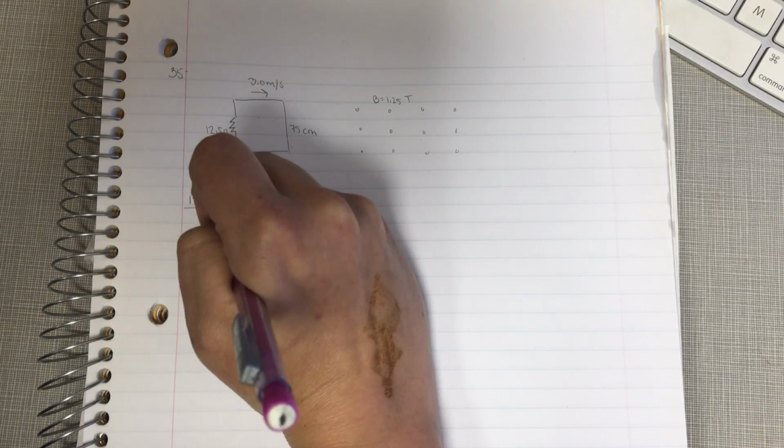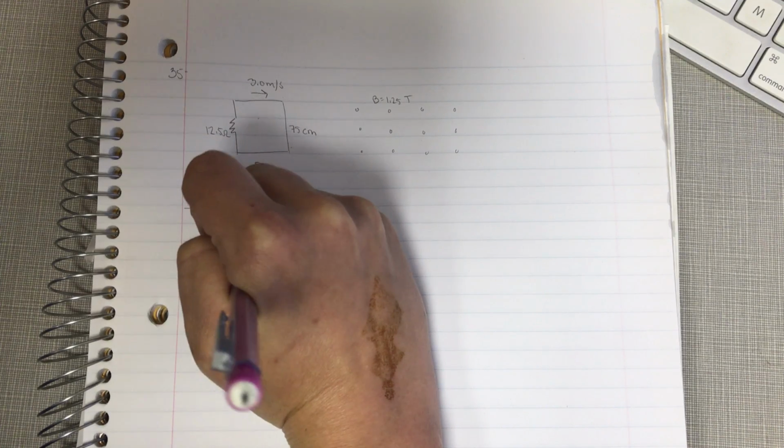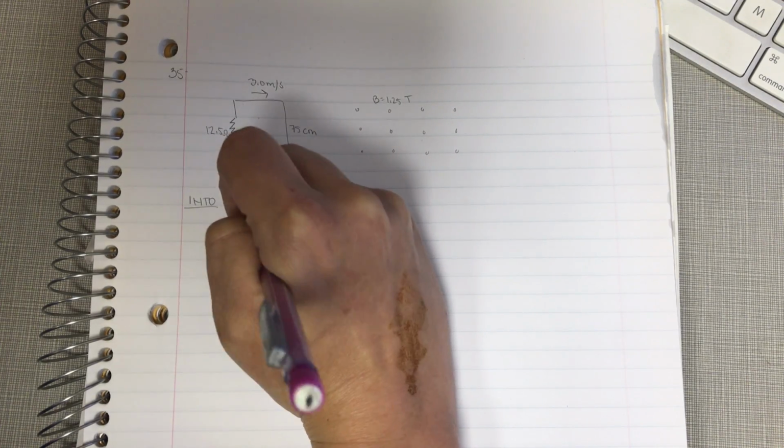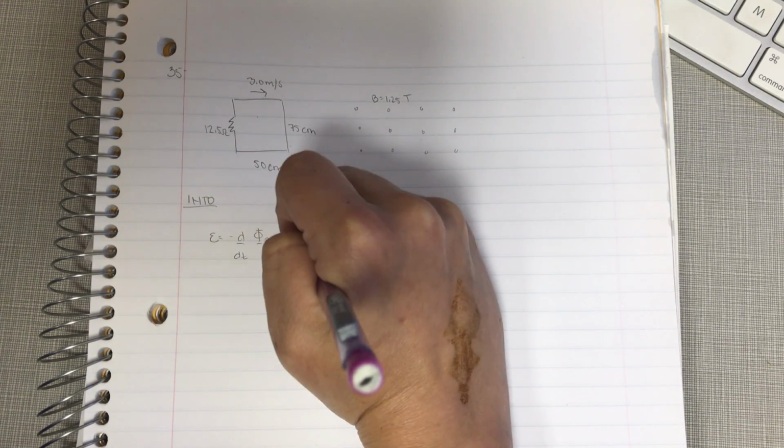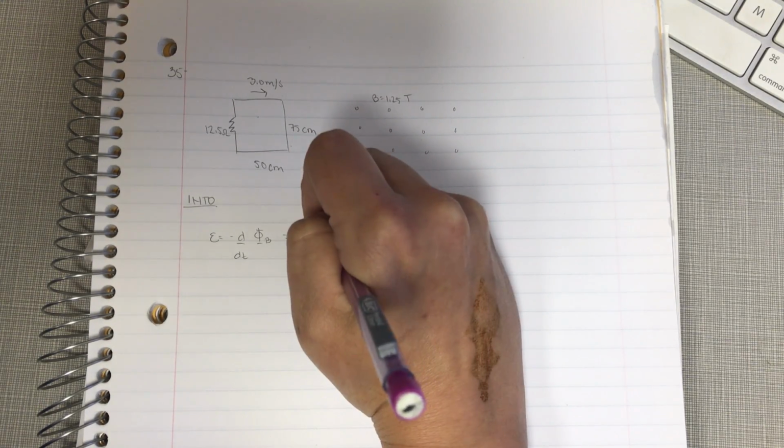Okay, so step one, let's look at moving into the field. So when we're going into the field, our induced EMF is minus d by dt of the flux. The flux as it's moving into the field is going to be B times our area.